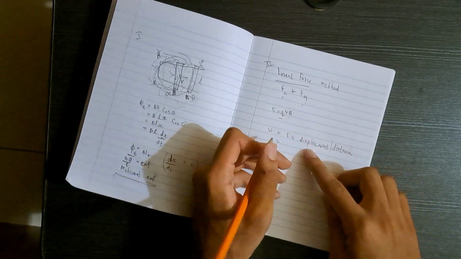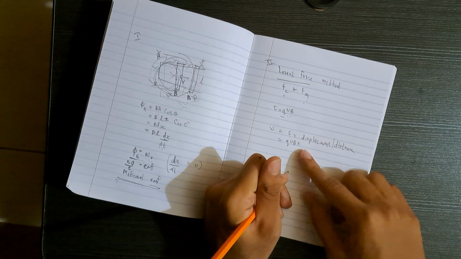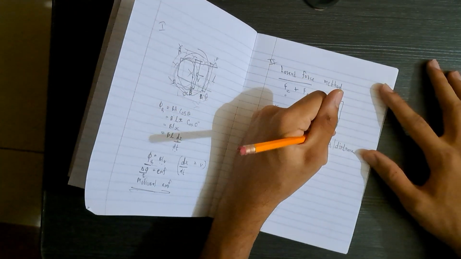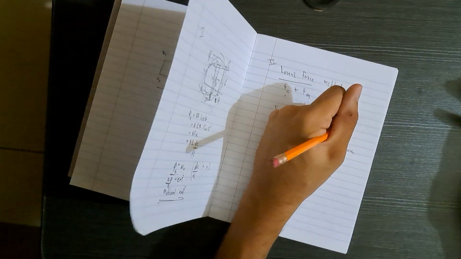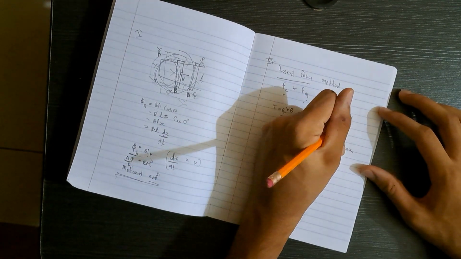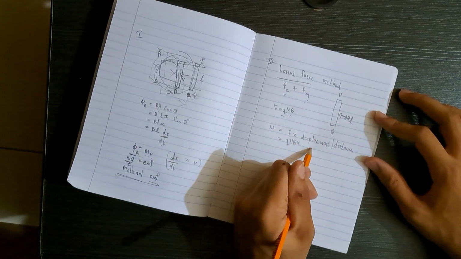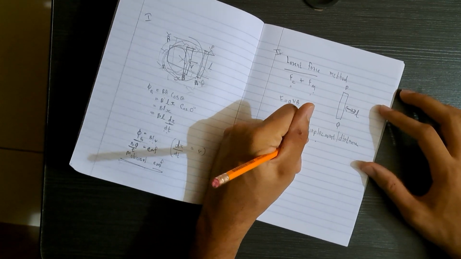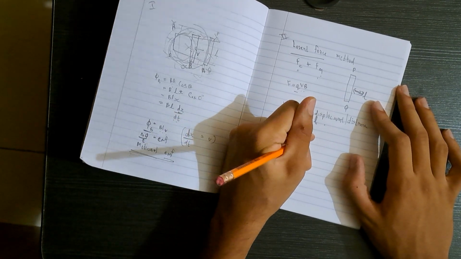So if the force is QVB, and the displacement, let's imagine this is a rod, again the same rod PQ, and it has moved some distance L. This distance is displacement, so we call it L. Now we know work is equal to QVBL.